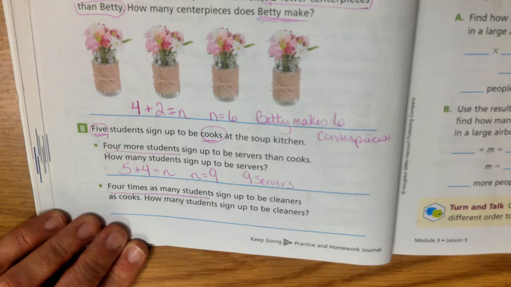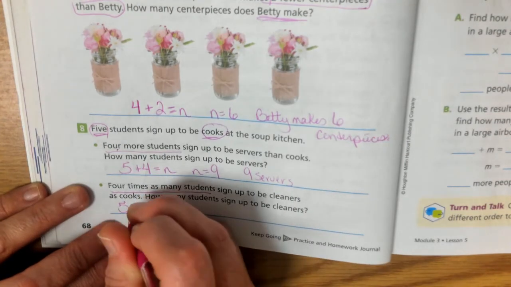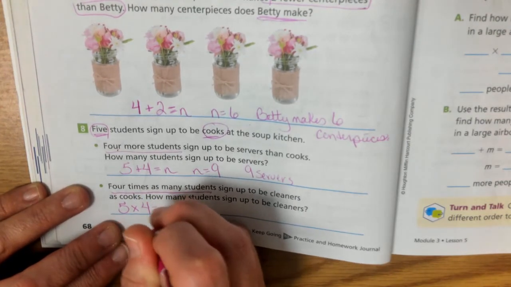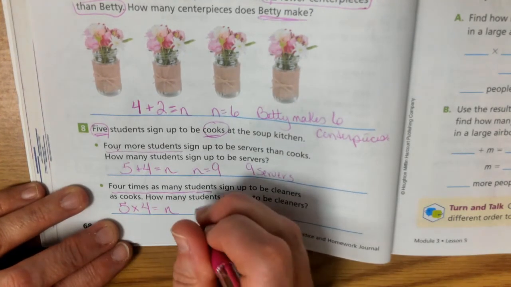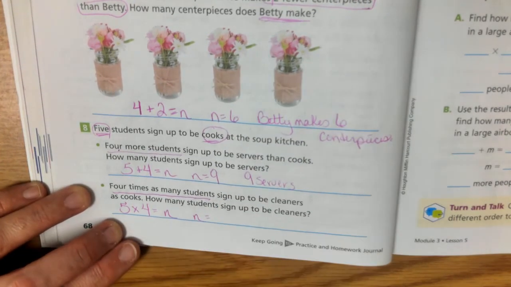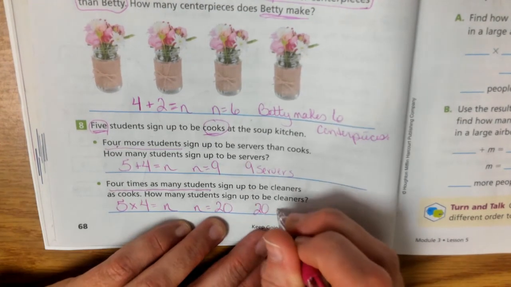There are more cleaners because 4 times as many, right? So 5 times 4 equals our N, our unknown. N equals 20. So we have 20 cleaners.